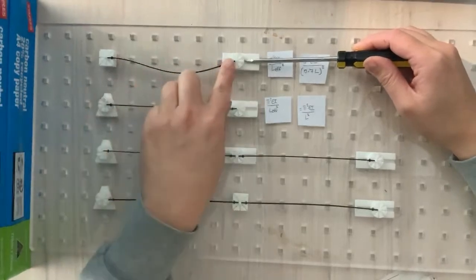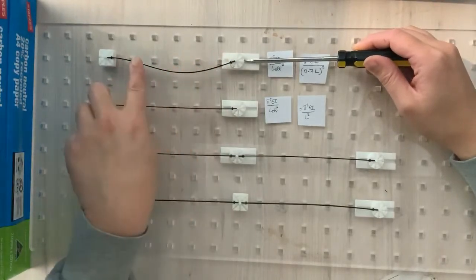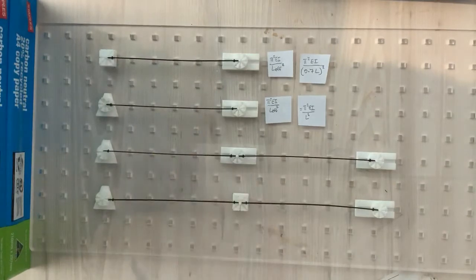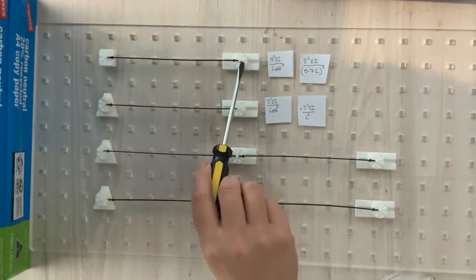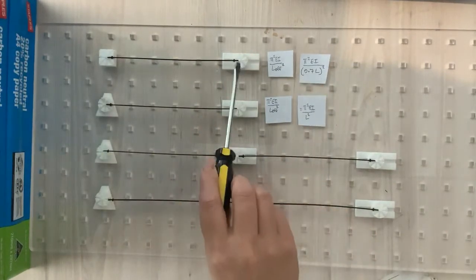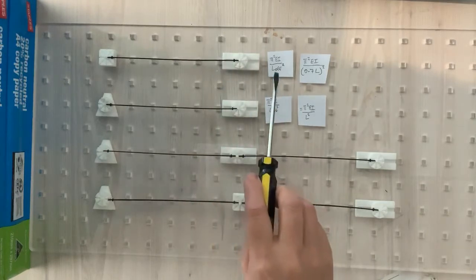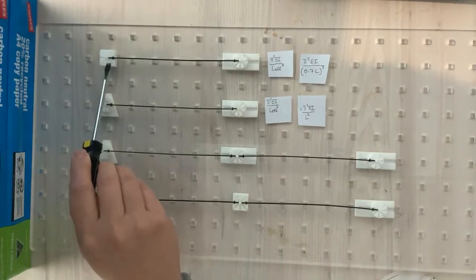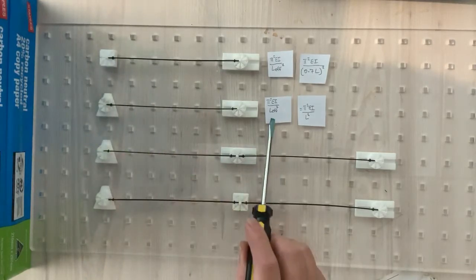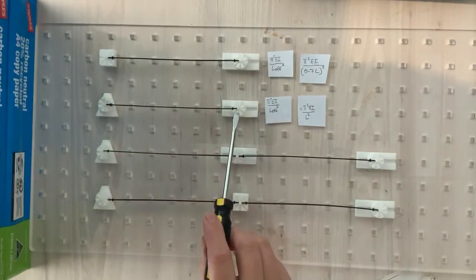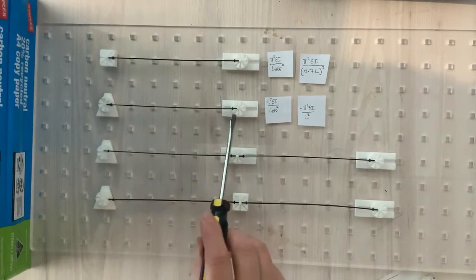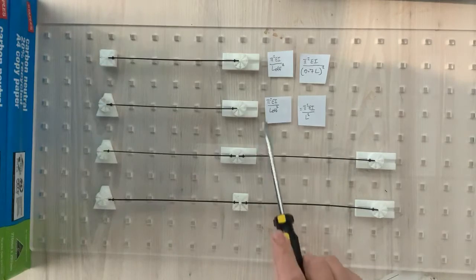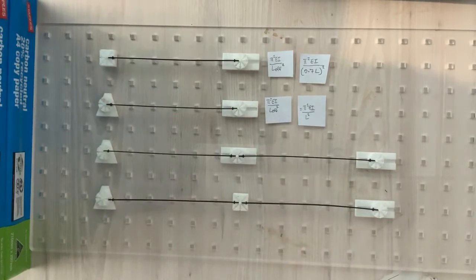So the effective length is now theoretically taken as 0.7 of the actual length. So if the actual length was 1, then you'll be putting 0.7 into the calculation for the effective length, because you've got a different boundary condition. And then here we would say if the effective length is 1, and the actual length is also 1, so both of these would be the same.